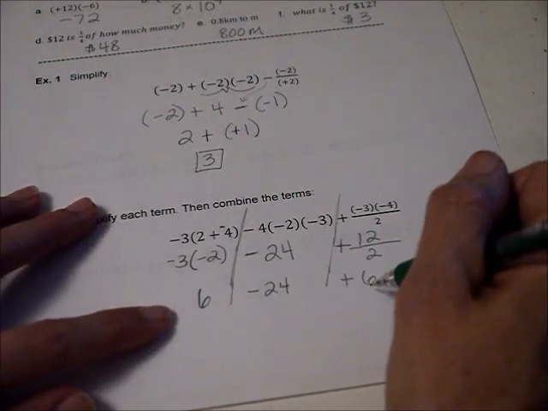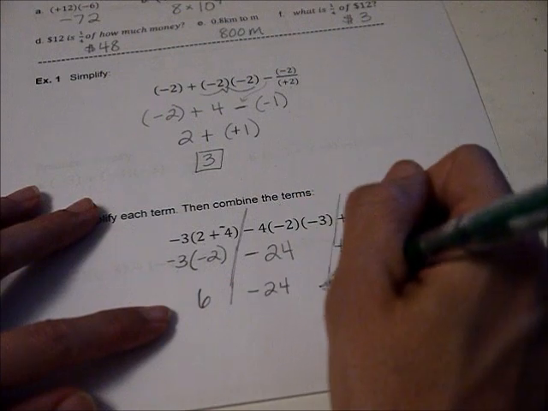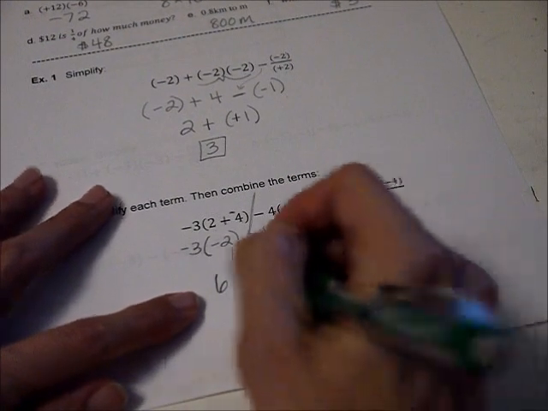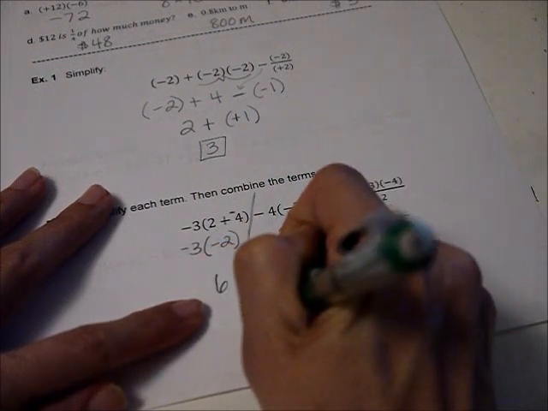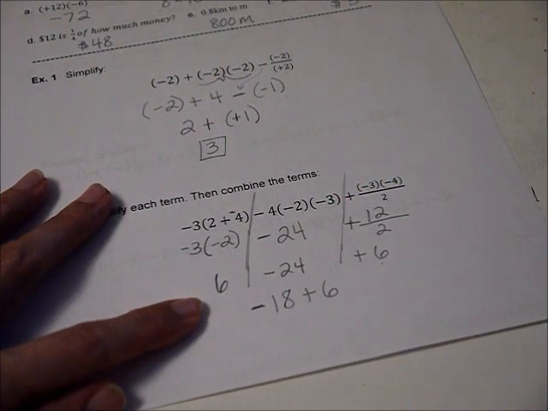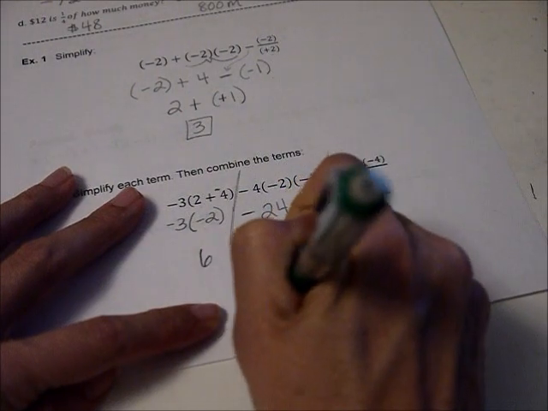We could do the 6 and the 6 together, or we could do the 6 and the -24 together. So let's do positive 6, -24. That gives us a -6 taken away from 24 is 18 plus 6. Okay, and that answer is a -12.